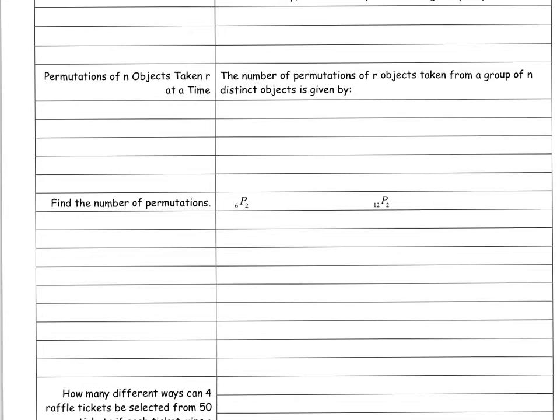The number of permutations of r objects taken from a group of n distinct objects is given by this symbol, P, where n is the number of things I have to choose from, and r is the number of things I'm choosing.